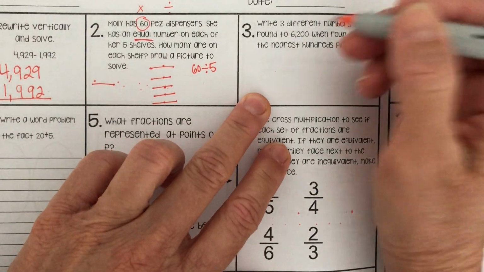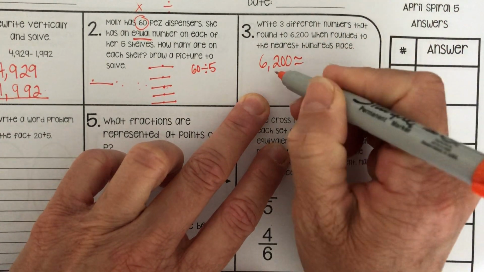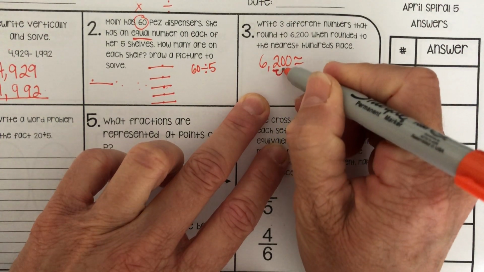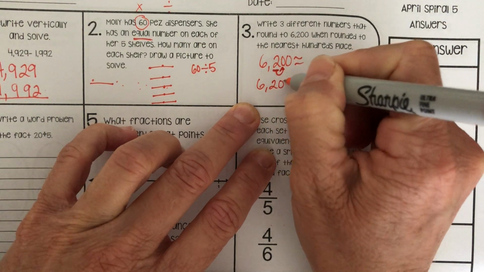Write 3 different numbers that would round to 6,200. If it was rounded to the nearest hundreds place, which means the number in the tens place is the boss. Applesauce. This is tricky.